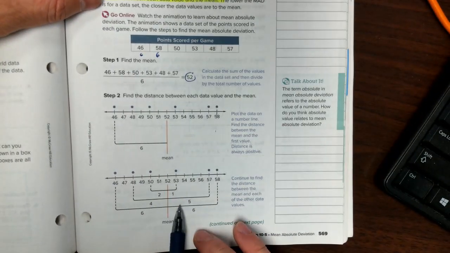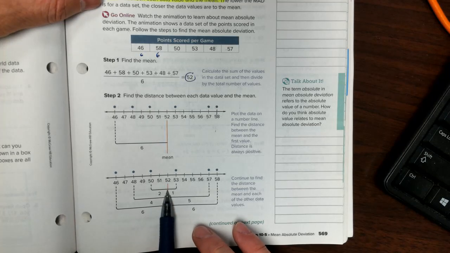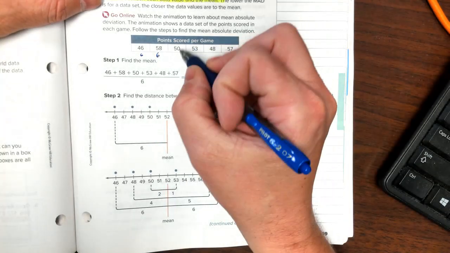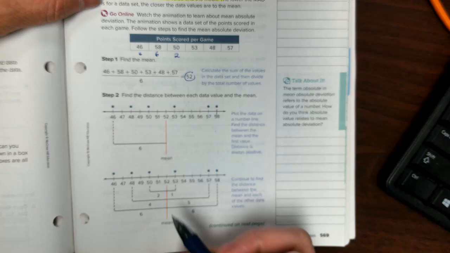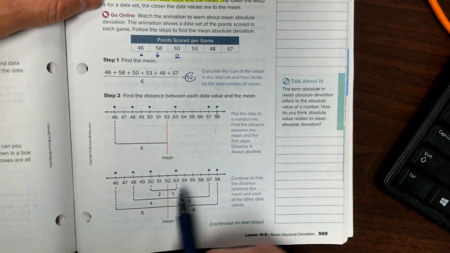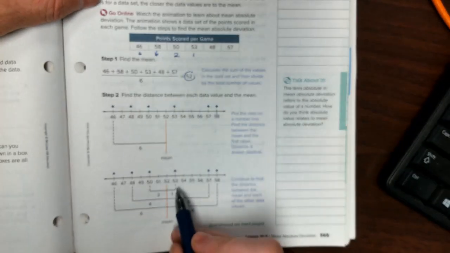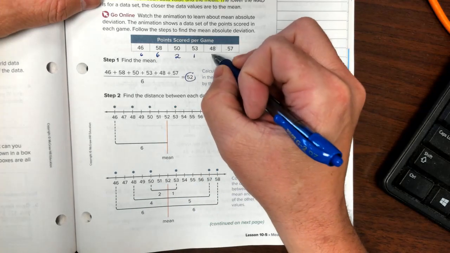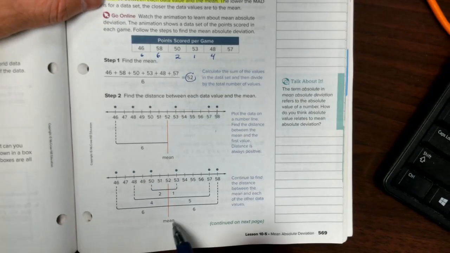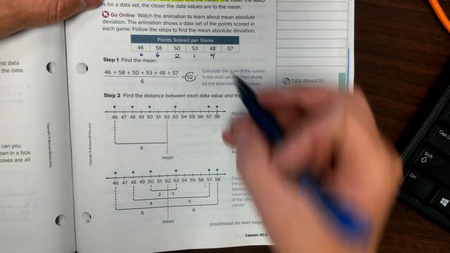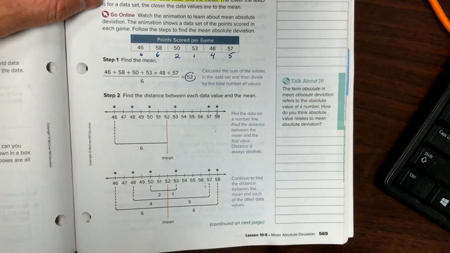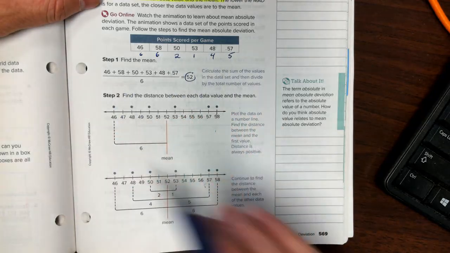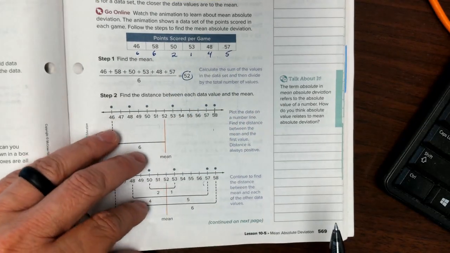50 is 2 from 52, 2 from the mean. And then 53 is 1. 48 is 4. And then 57 is 5. Once we have those, we're going to average those distances. So we found the distance of each one, and then we're going to find their average.